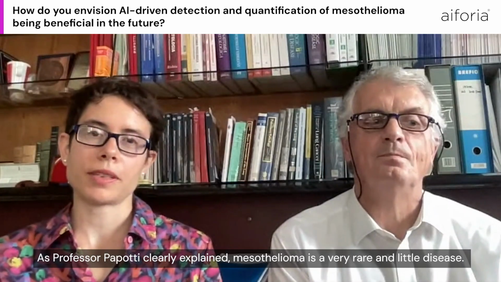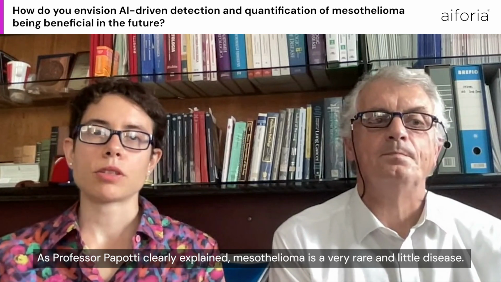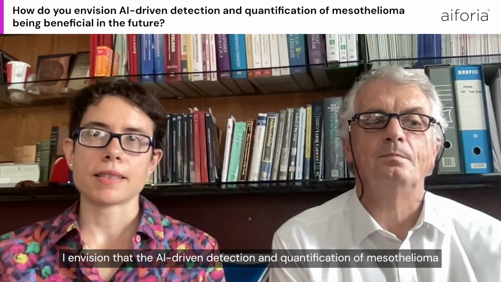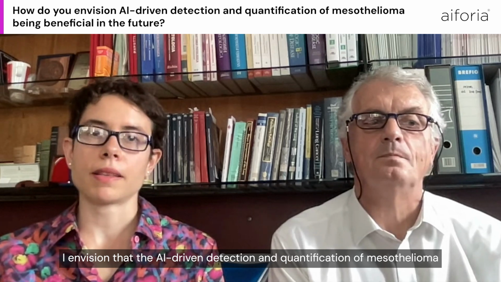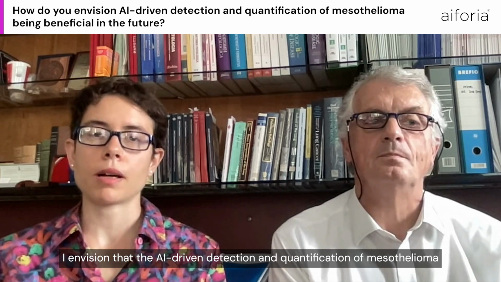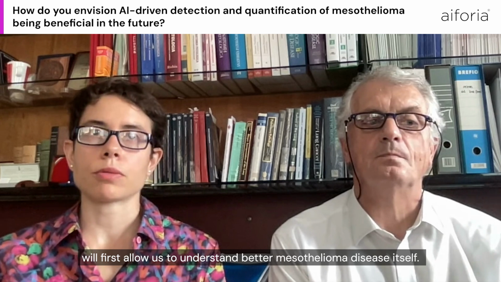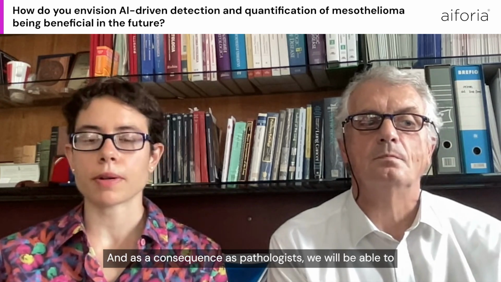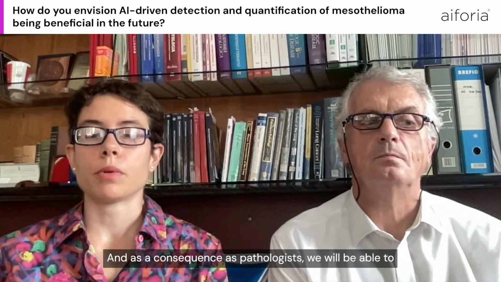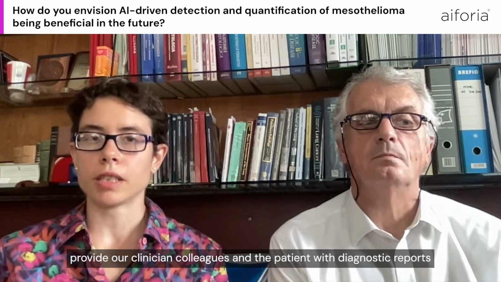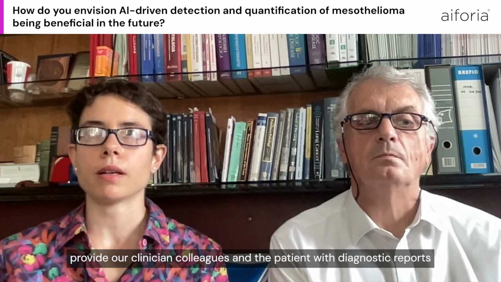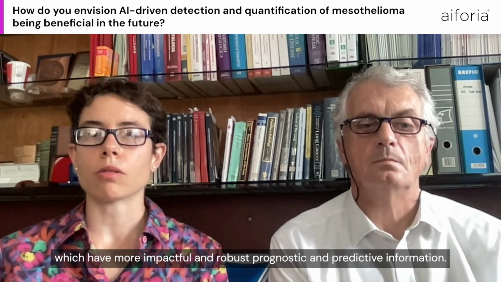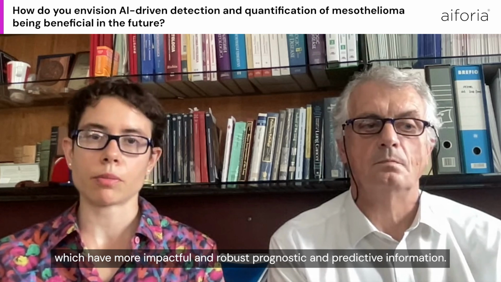As Professor Papotti clearly explained, mesothelioma is a very rare and lethal disease. I envision that the AI-driven detection and quantification of mesothelioma will first allow us to understand better mesothelioma disease itself. And as a consequence, as pathologists, we will be able to provide our clinician colleagues and the patient with diagnostic reports which have more impactful and robust prognostic and predictive information.